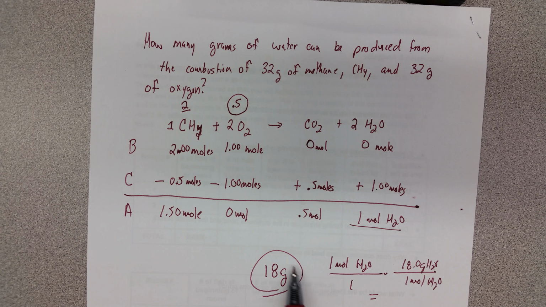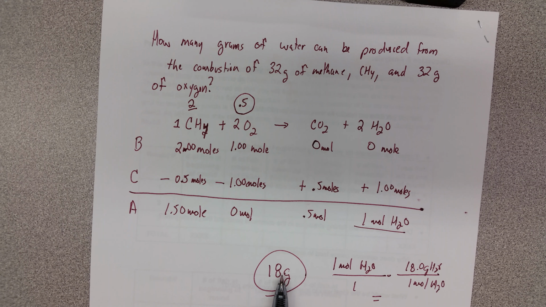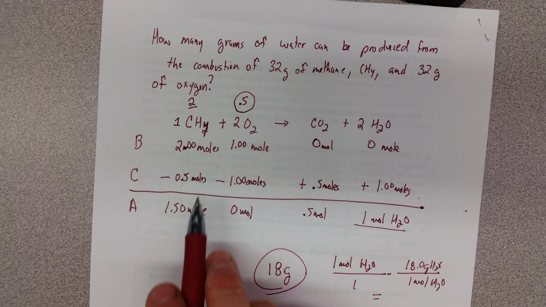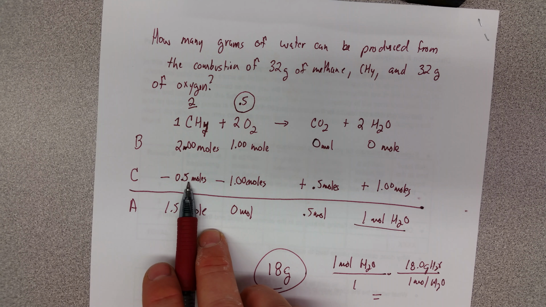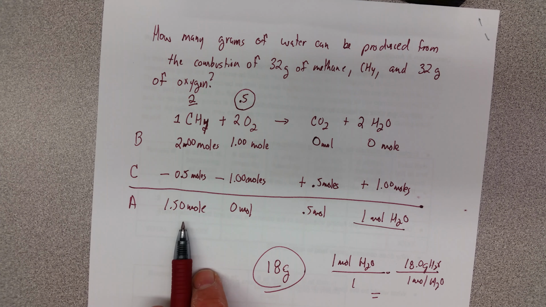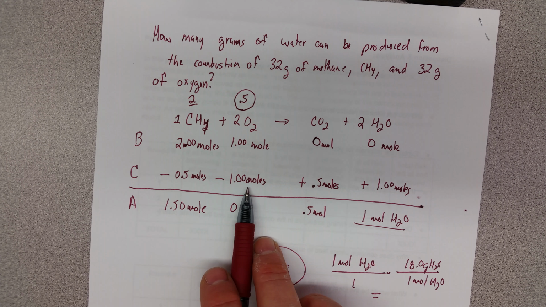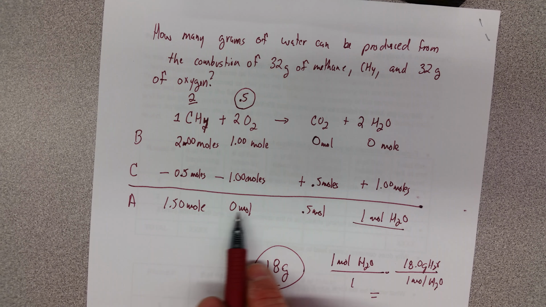Great. But aside from the fact that I have the answer for the products, I can actually go back through and look at this in a much more detailed fashion. I could say, well, how many moles of methane are used? How many moles of methane are left? How many moles of oxygen get used?